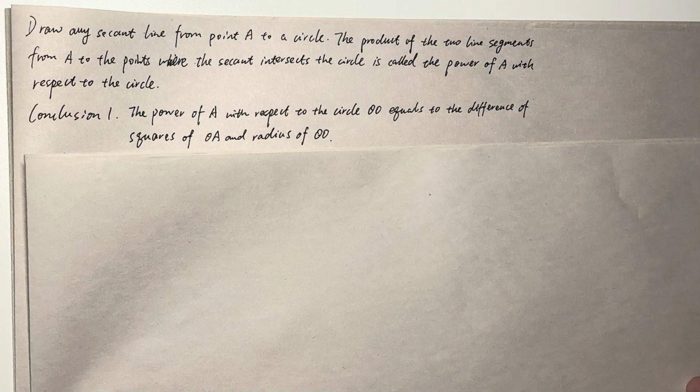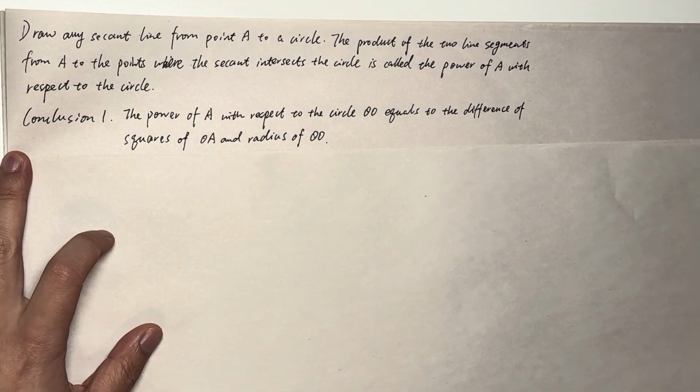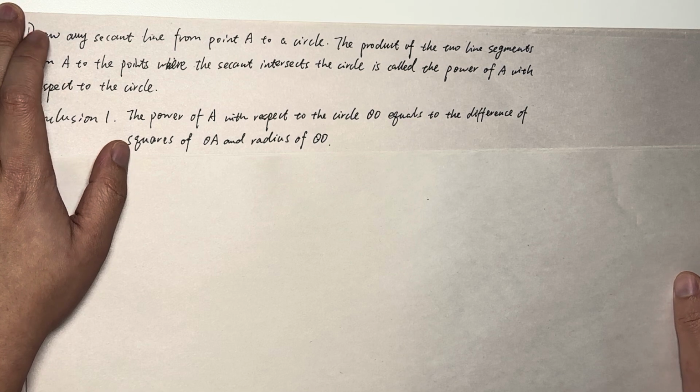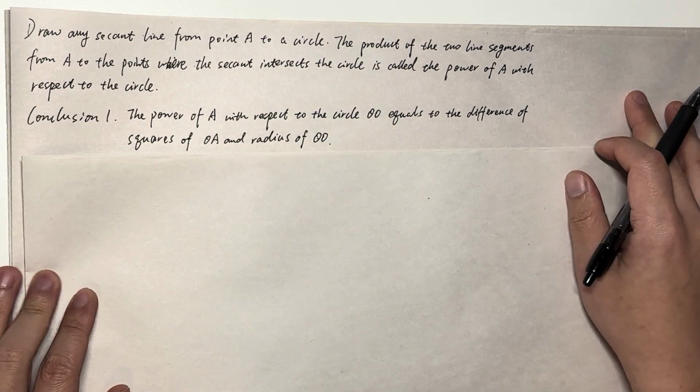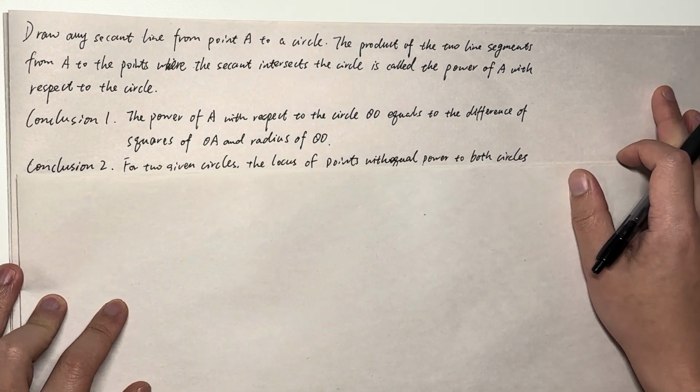Today we're going to talk about a new chapter. It's called radical axis. So first we look at the concept of power in geometry, and then we look at the concept of radical axis.